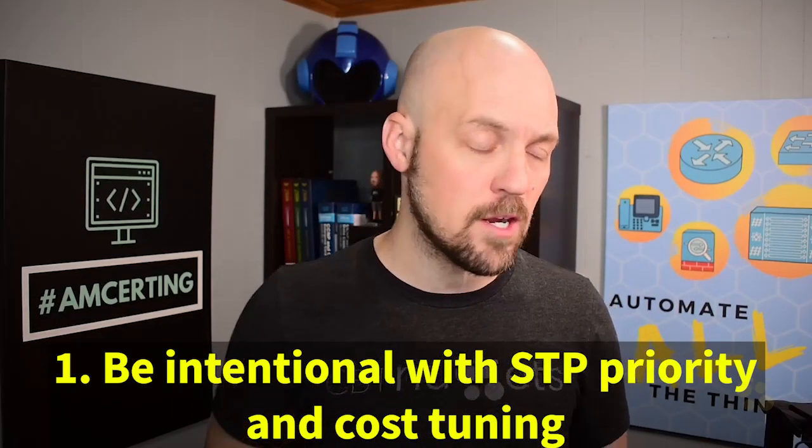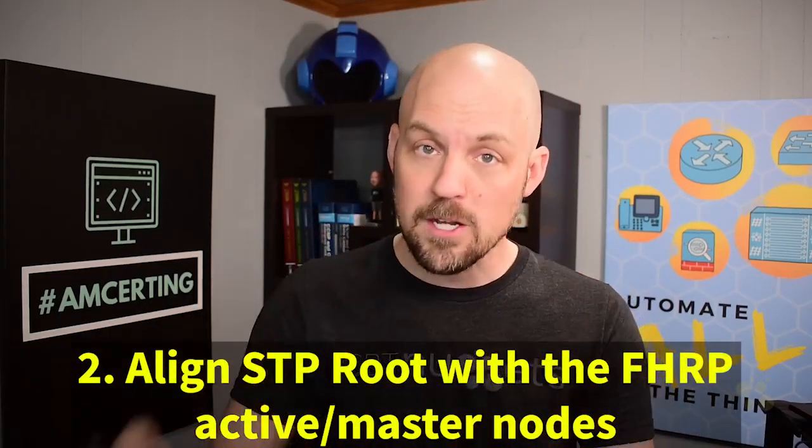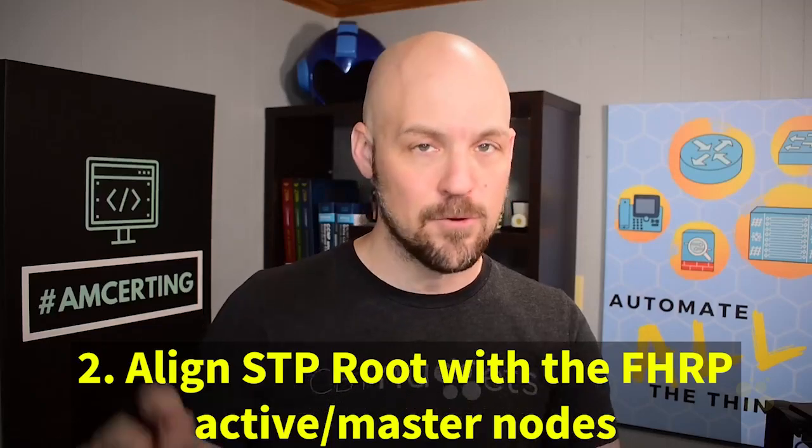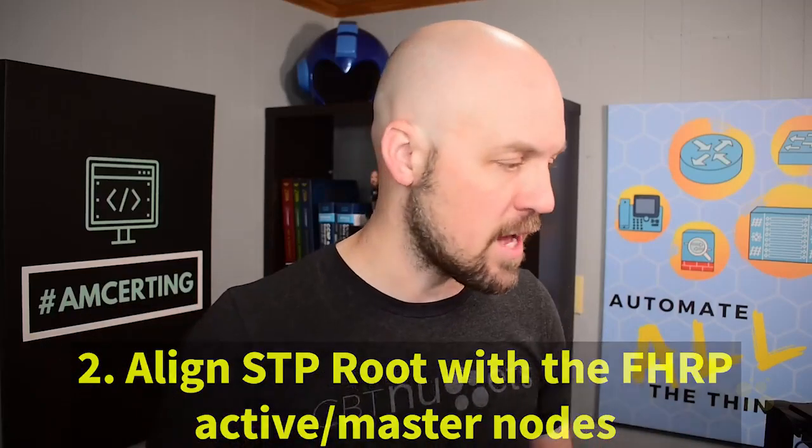And make sure to use those 32-bit costs instead of the 16-bit ones. Second of all, we want to make sure we align our spanning tree roots with our FHRP actives for the traffic forwarding scenarios that we discussed.